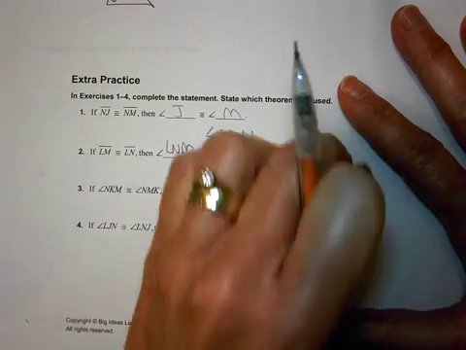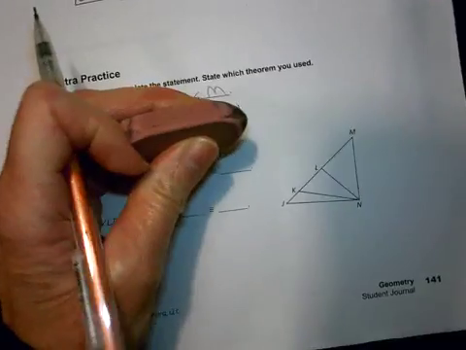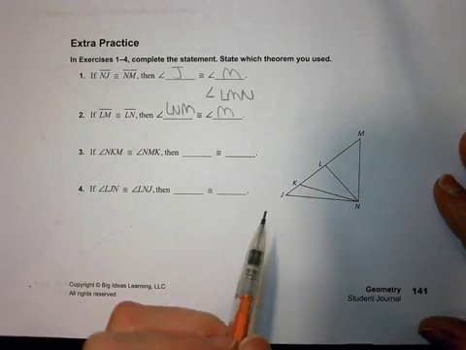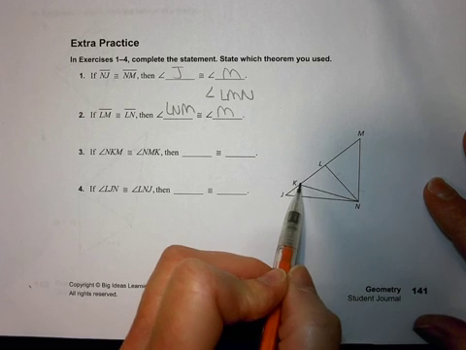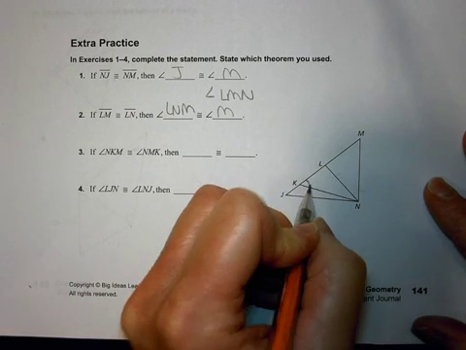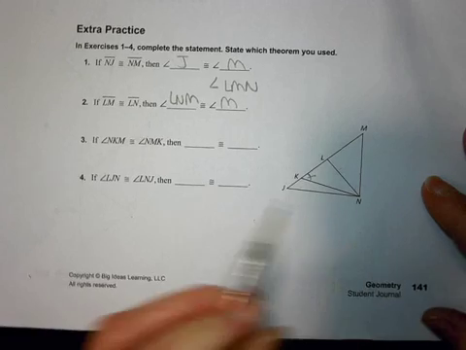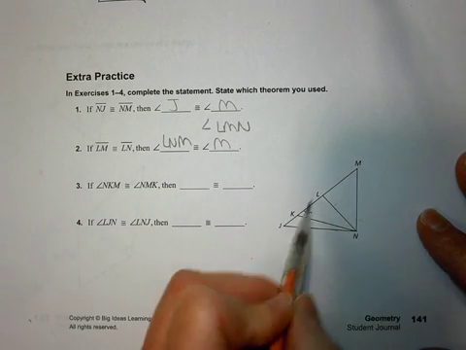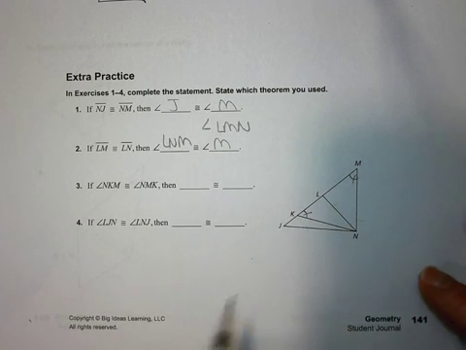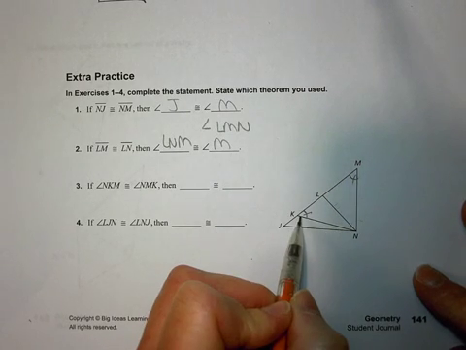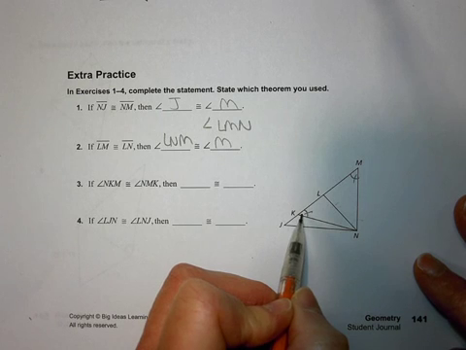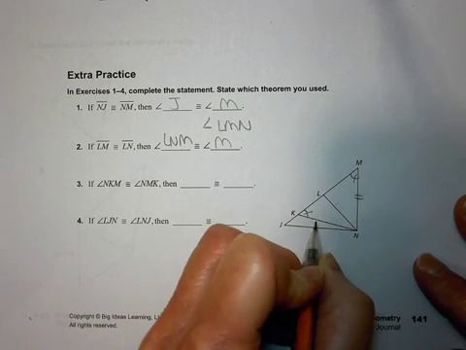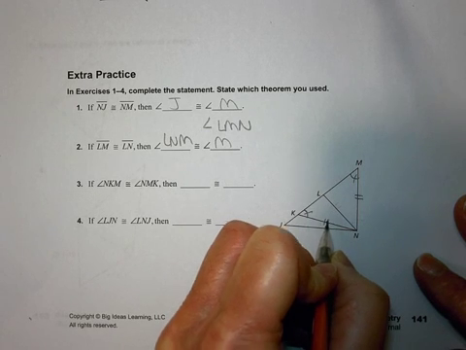Okay, then we're going to erase, start over for number 3. So now we have angle NKM. So there's angle NKM. And then we're going to look at NMK. So now we're over there. So if these two angles are congruent, that means by the converse that the sides across from them are congruent. So that means this side is going to be congruent to that side.